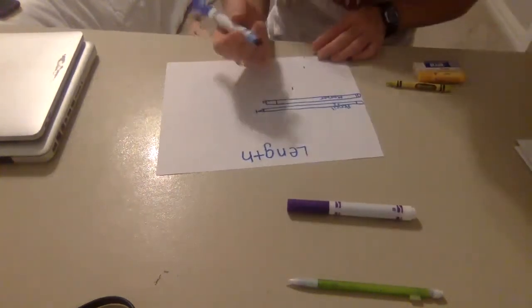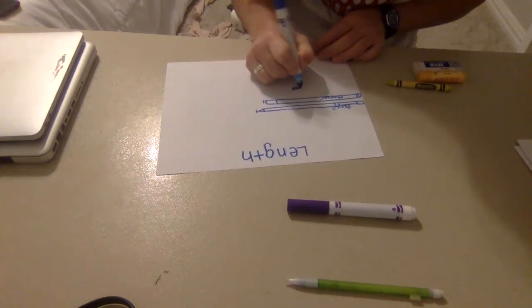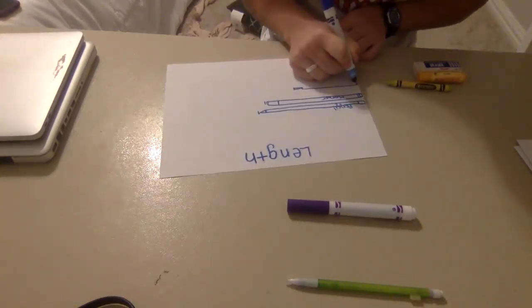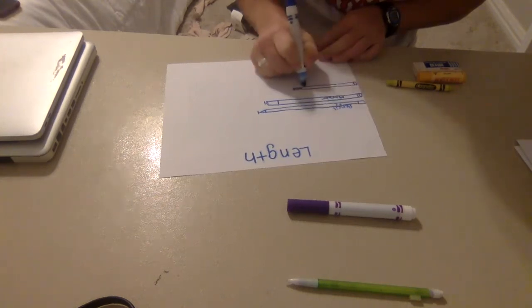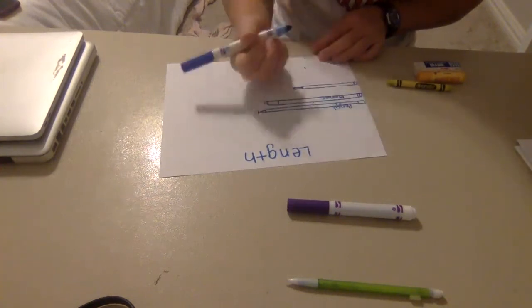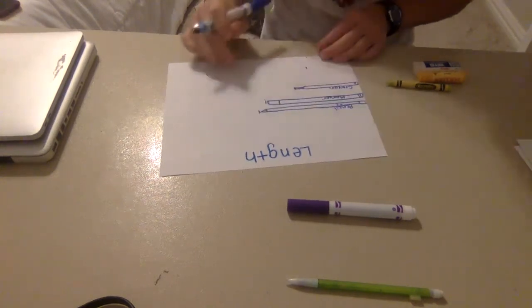Next is my crayon. This one, I'm going to put the tip. Do my best drawing of it. It's not going to be the best, but I can try, right? And we're going to go all the way down. There we go. There's my crayon. And I'm going to put at the top, crayon. C-R-A-Y-O-N. Crayon.